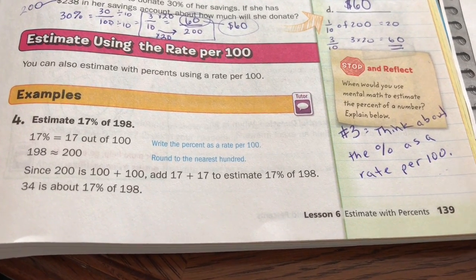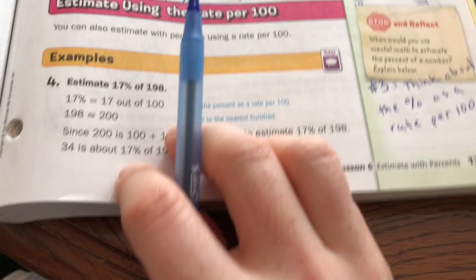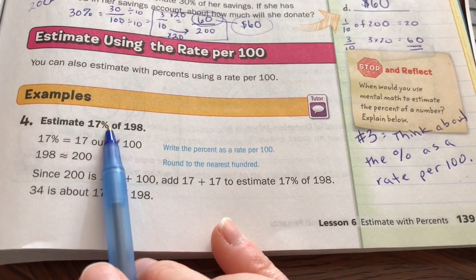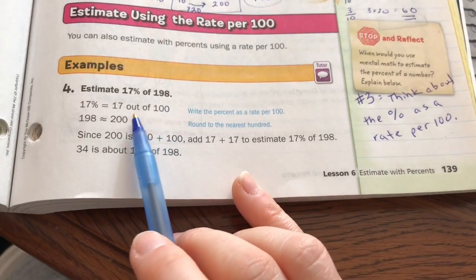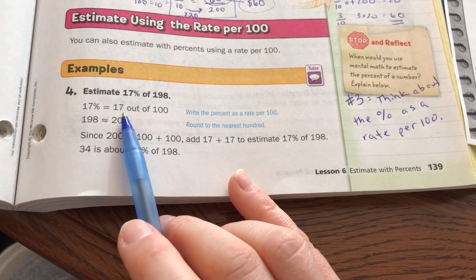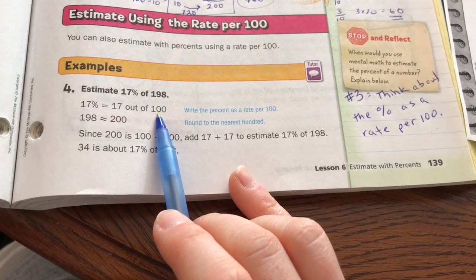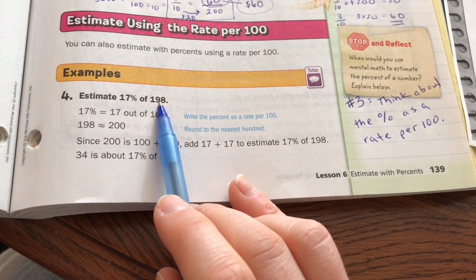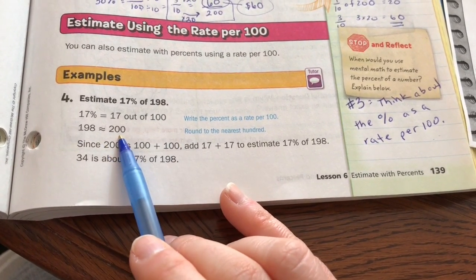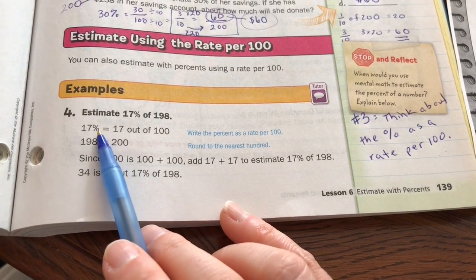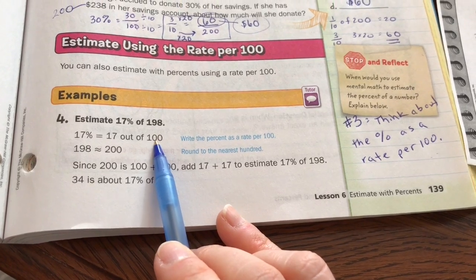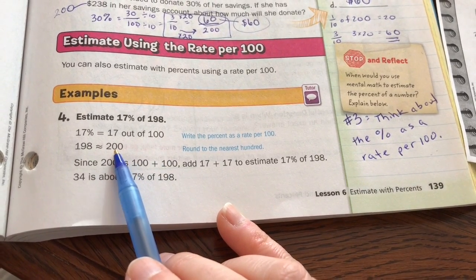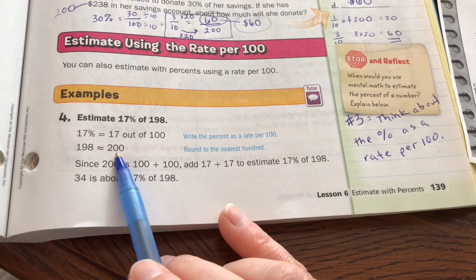So if you think about 17% of 198, that is similar to thinking of 17 out of 100. Now 198 is really close to 200. So if 17% is 17 out of 100, then it's like double that for 200.